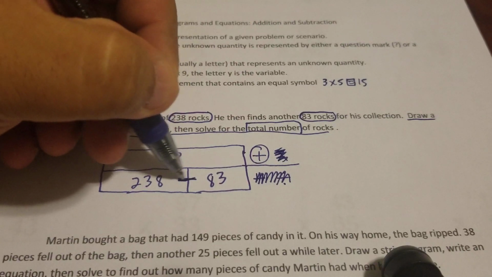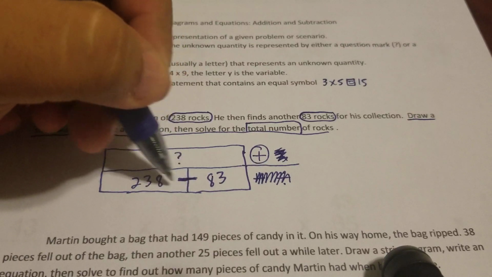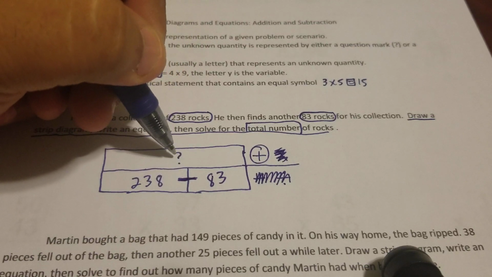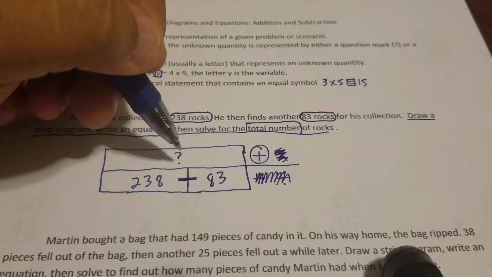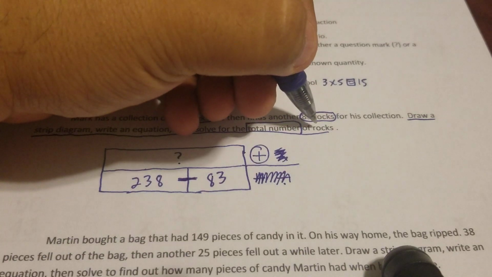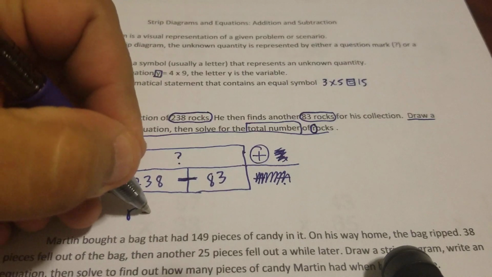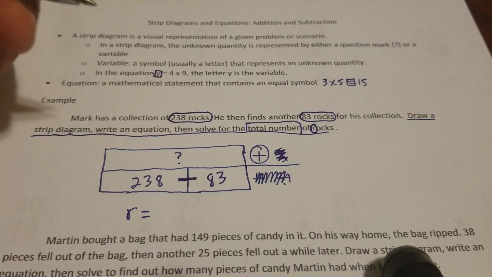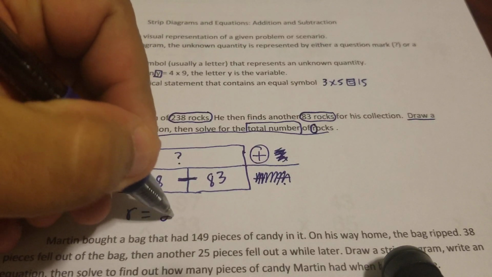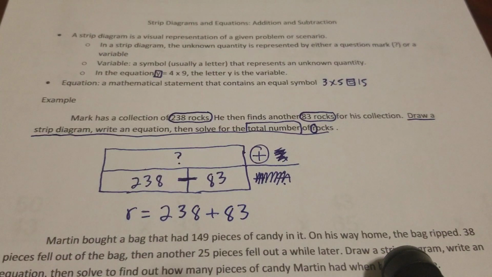Now, if I draw a little linking staple, a make-believe staple, we can say that these two together are the same length as this. So that means that if I add these two numbers together, I'll find the unknown. Makes sense. Now, to make the equation, since we're talking about rocks, I'm going to use R as my variable. So in order to find R, I'm going to say that I have to add 238 plus 83.